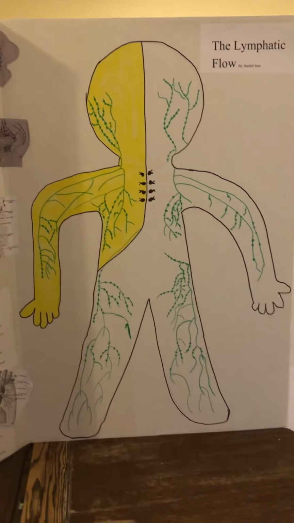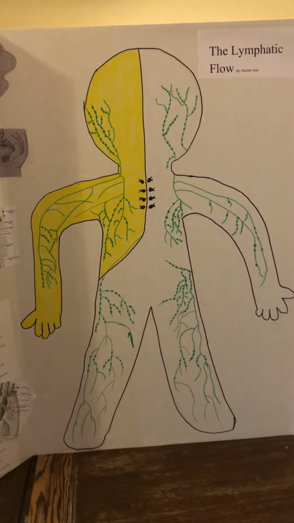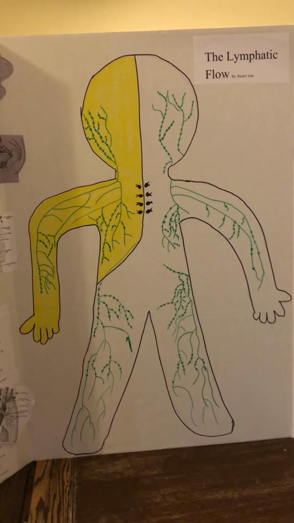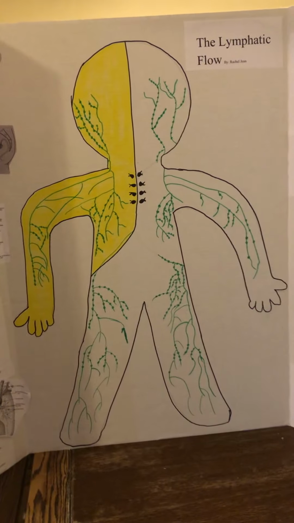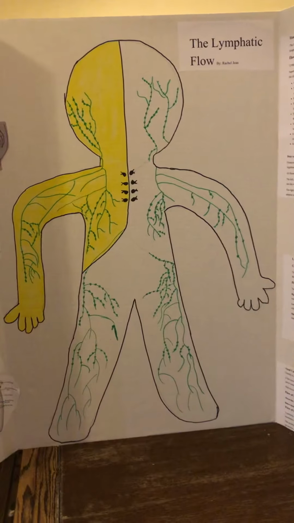The little person that I have in front of you is to display that the yellow part is where the right lymphatic duct drains, and the rest of the body gets drained by the thoracic duct.